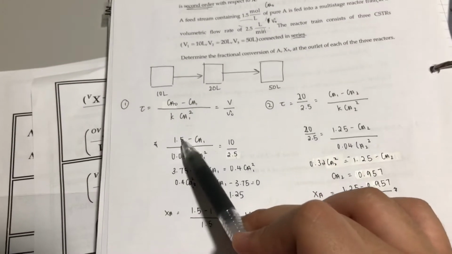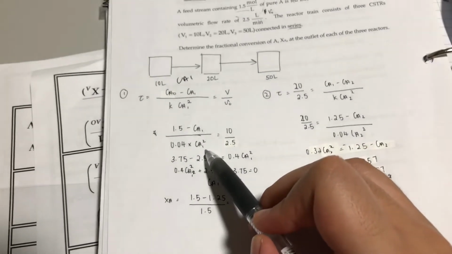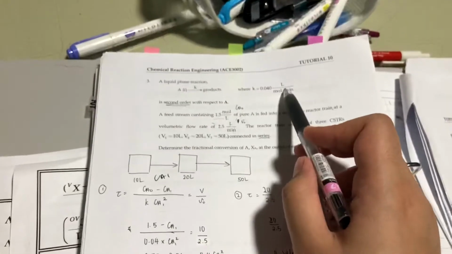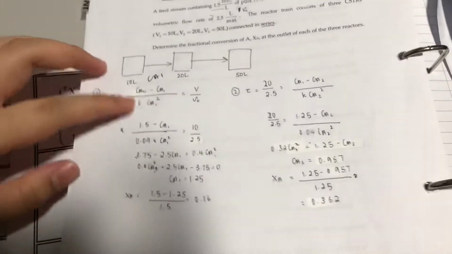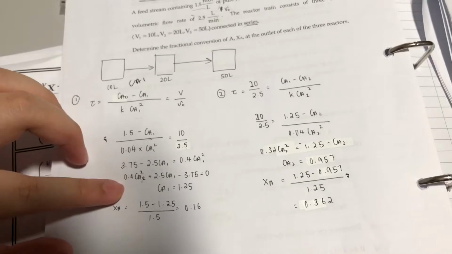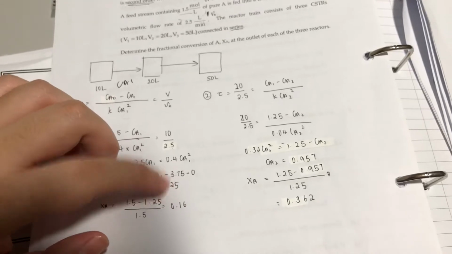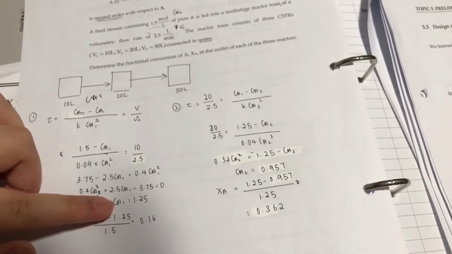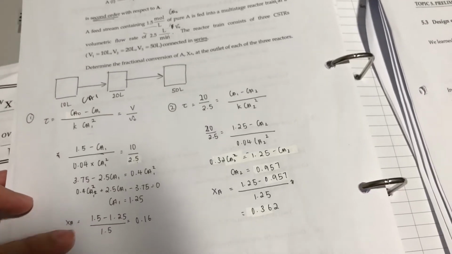Okay. So then we have 1.5 minus CA1, which is my outlet here, which is unknown. And after that, we basically substitute, and we have our K that we can substitute. So K is from this one. And then basically we solve using quadratic. Over here we can see that this is our ax square plus 2ab plus basically minus, you know what I'm trying to say. So we are basically solving for CA1.